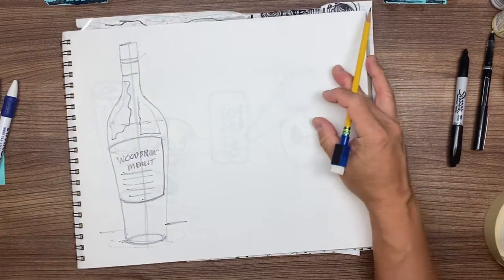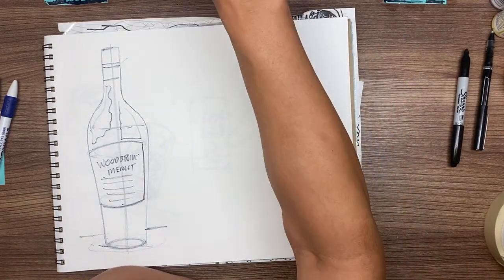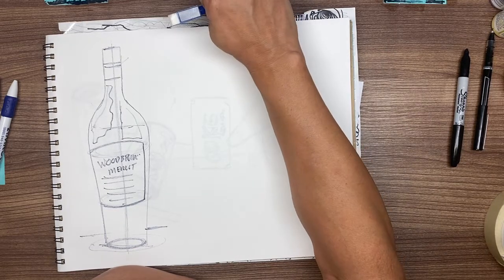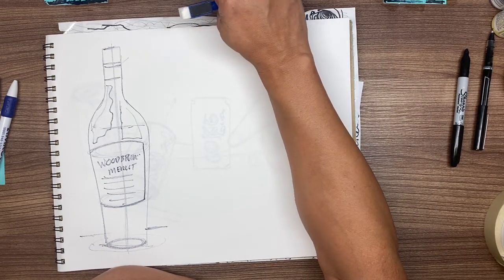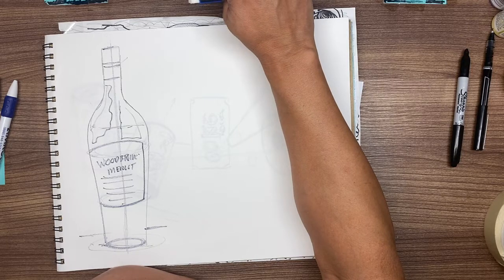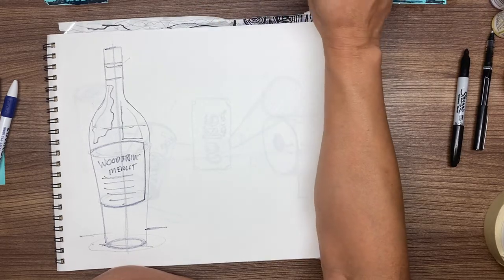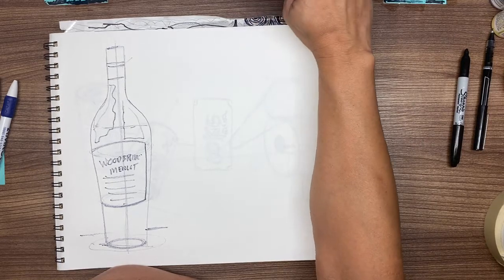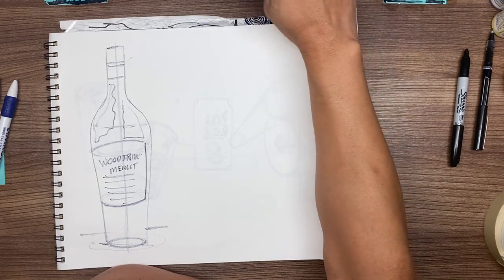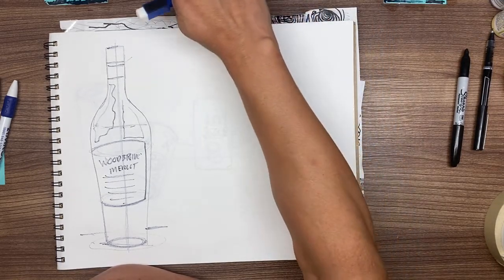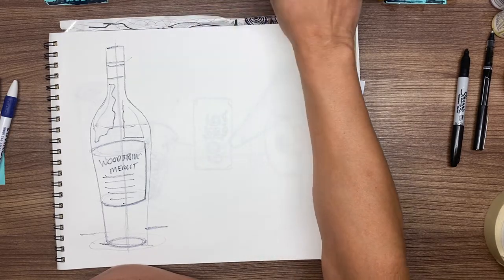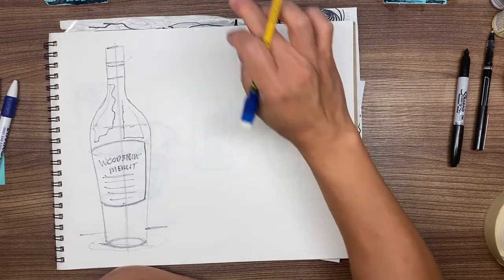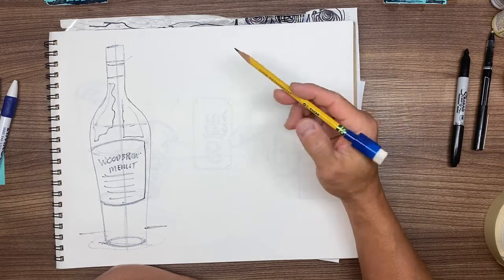Now, a little bit more challenging, this is a little bit harder. I'll start off with the pencil. Let's see, wine bottle. So this is a wine bottle that's lying down, which is tougher.